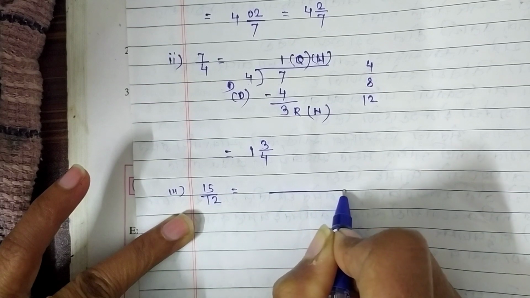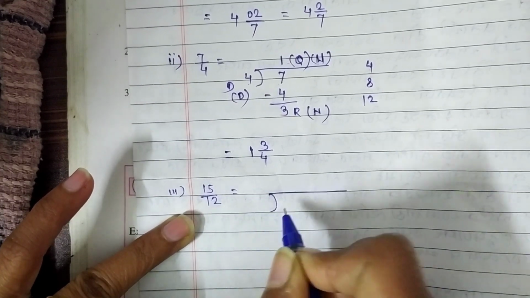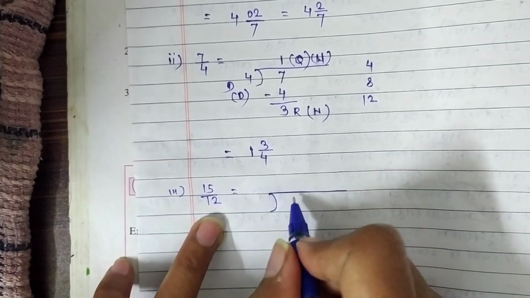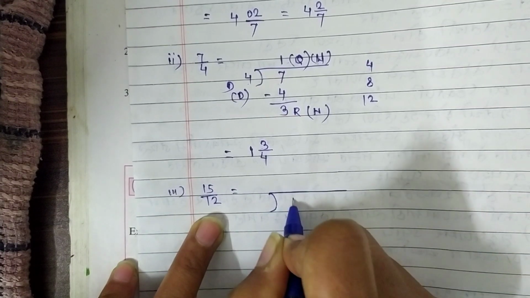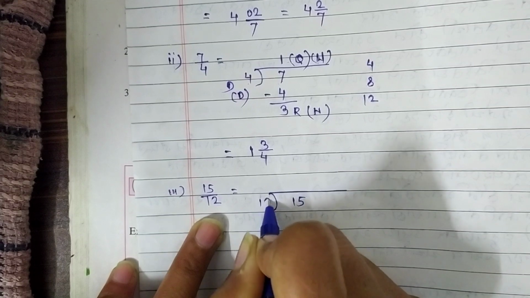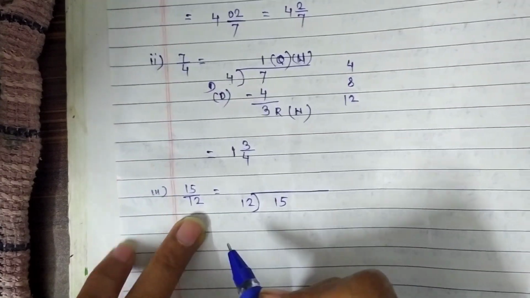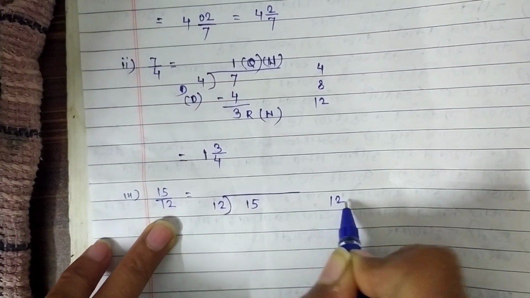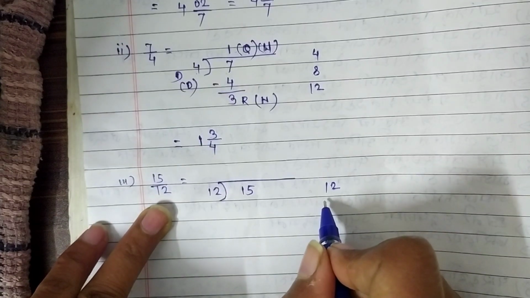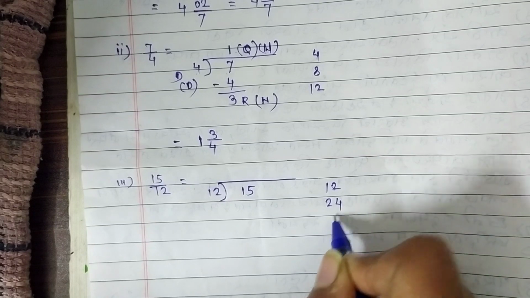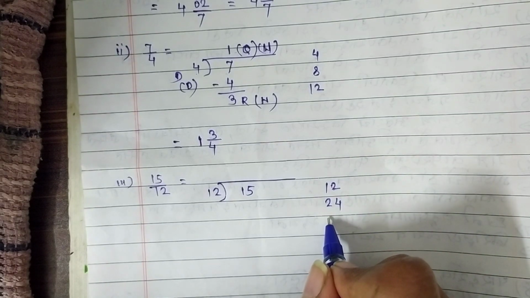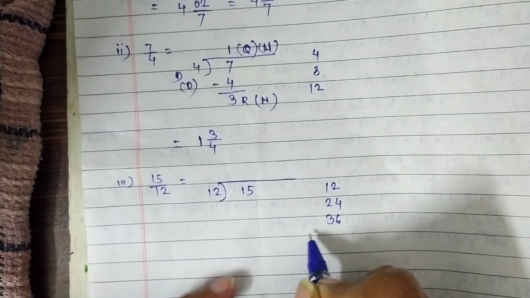Just write it as a division form. 15 divided by 12. So here I write the table of 12. 12 ones are 12, 12 twos are 24, 12 threes are 36.